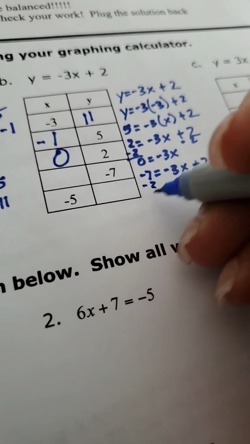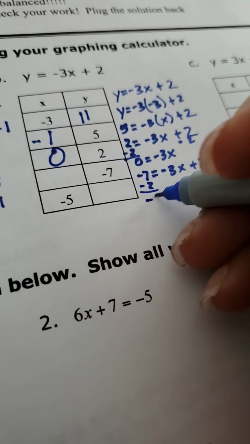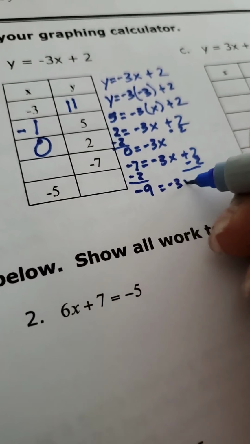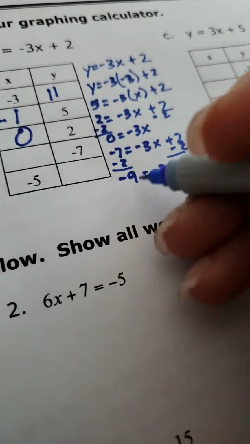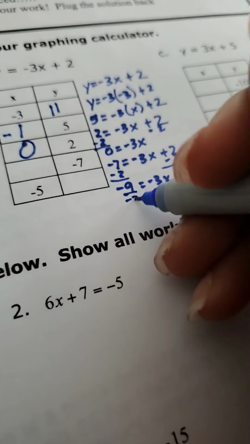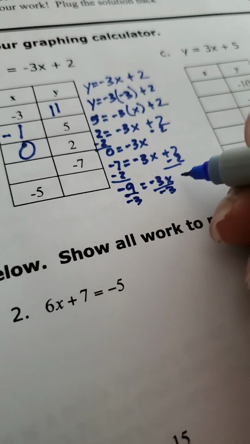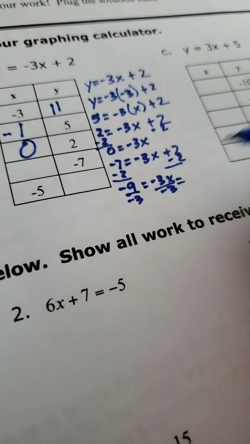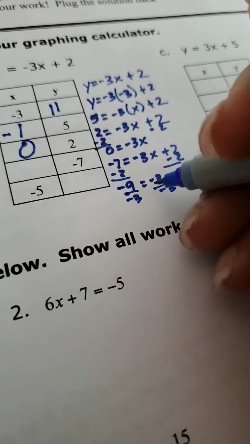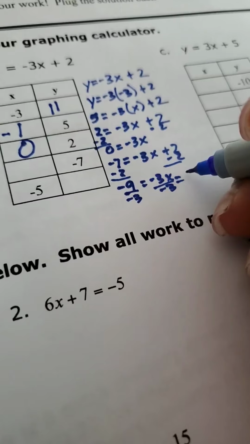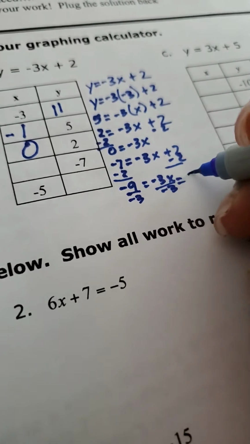Subtract 2 on both sides. In order to get negative 9 from negative 3, I'd have to realize that x is going to be equal to positive 3.